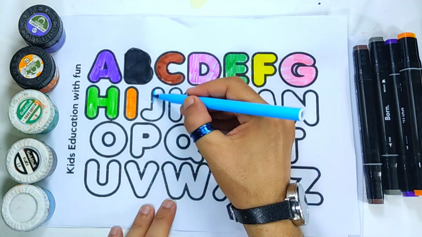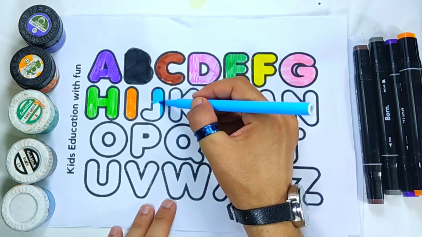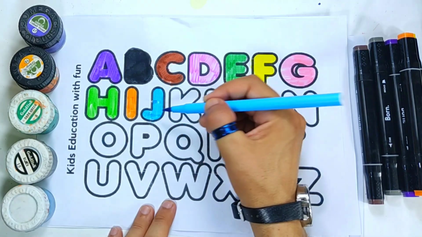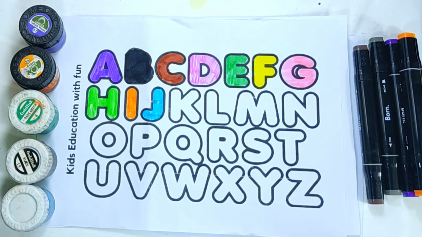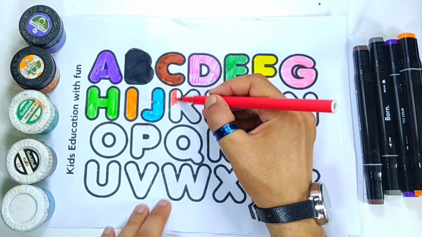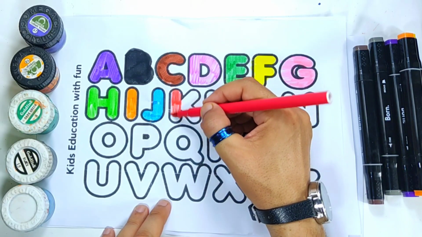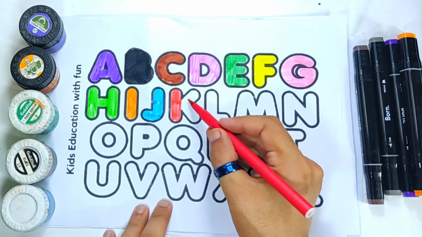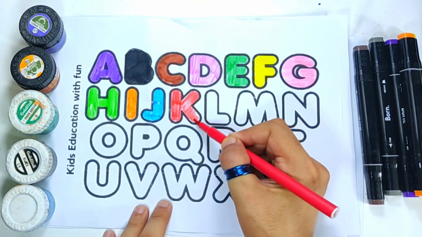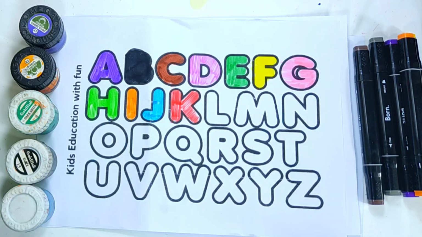Sky blue color. Letter J. J is for juice. Letter J. Red color. K. K is for kite. Letter K.